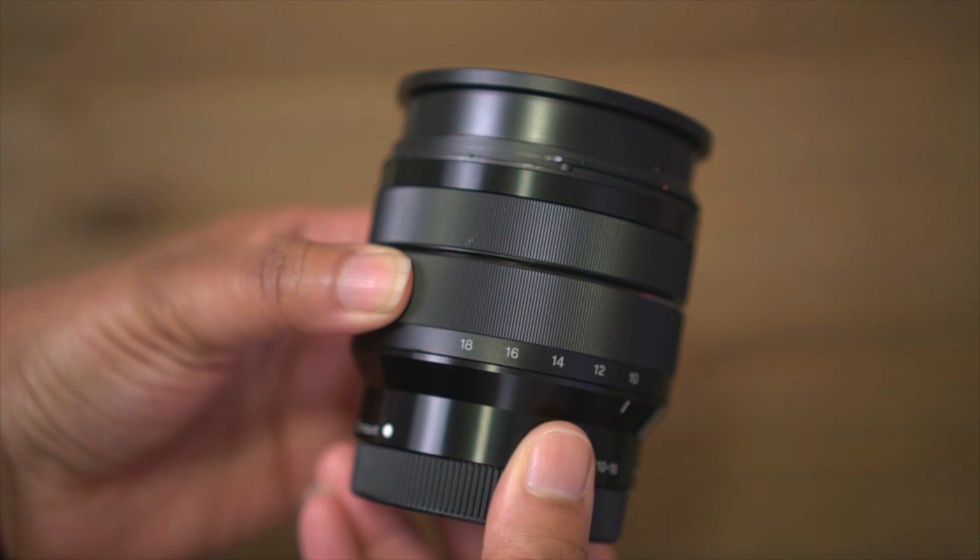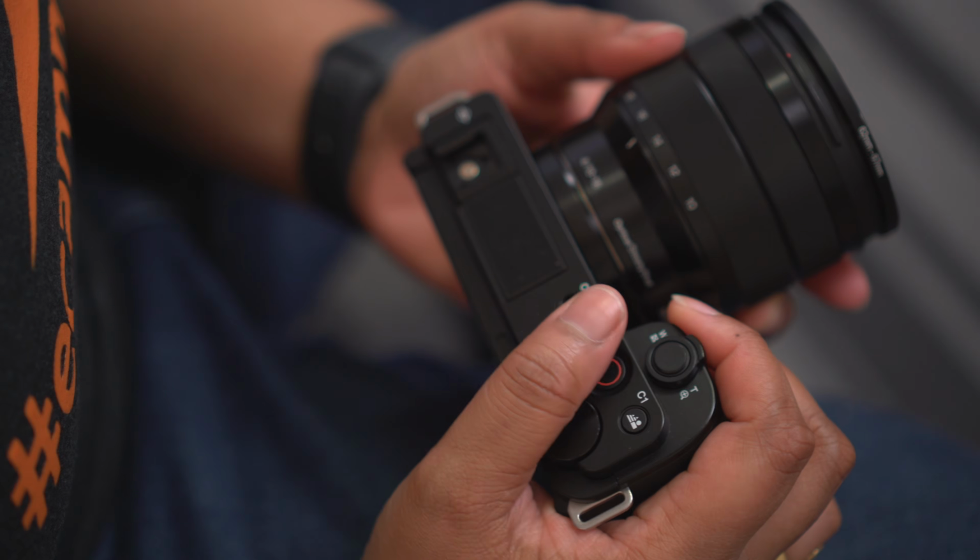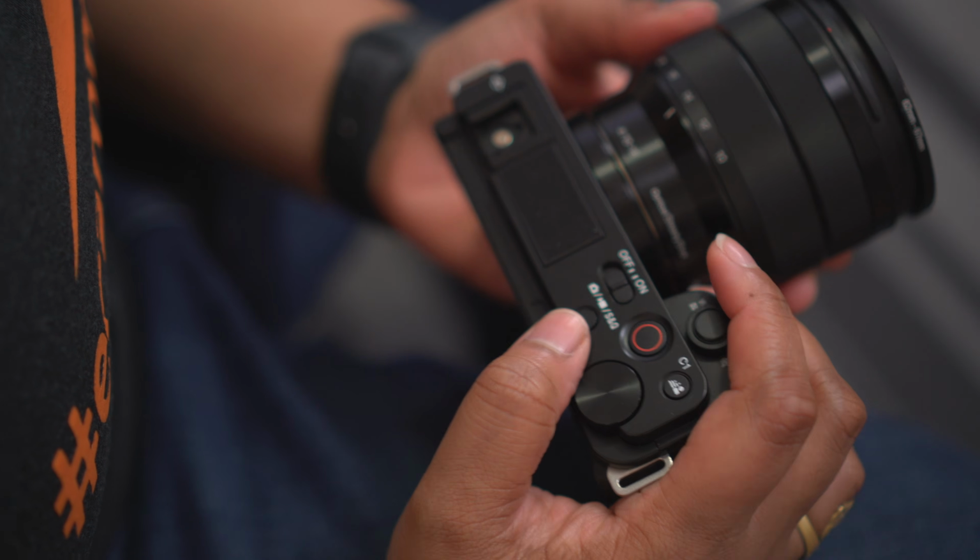Now, if you do want to use this 10 to 18 f4 lens for vlogging, like I said, I think it's honestly a fantastic lens. You are going to be fine in lower light situations. Only thing, just be careful if you are going into a pitch dark scenario and you're leaving the camera in auto. It can look a little wonky sometimes, but otherwise you're great.